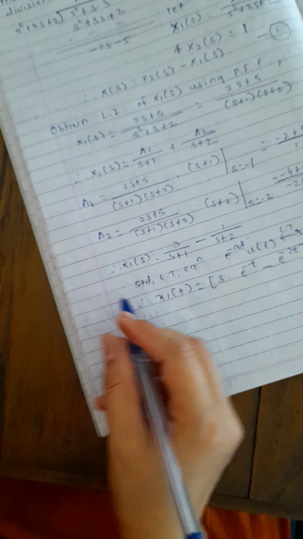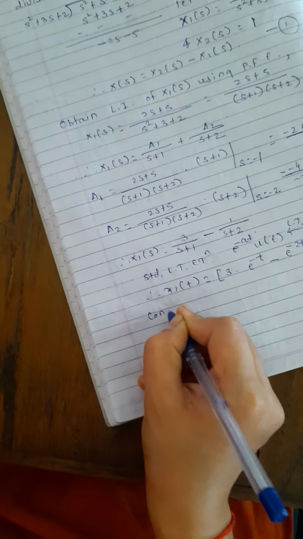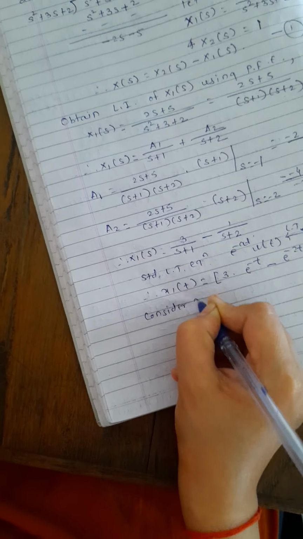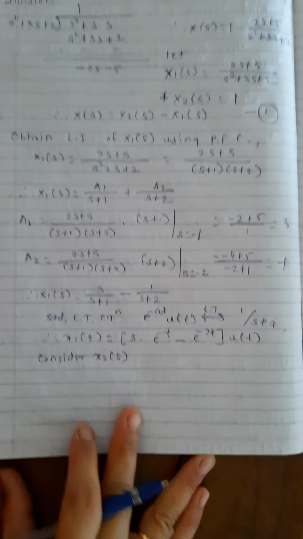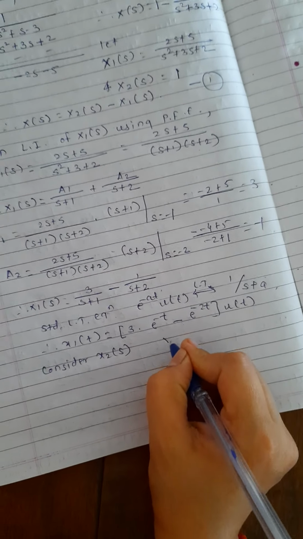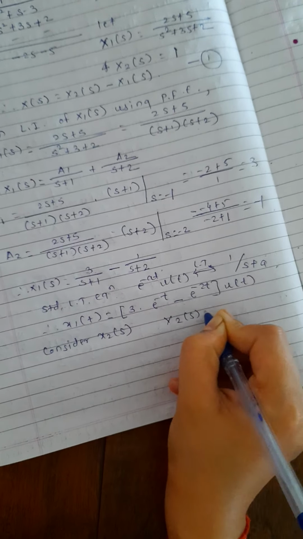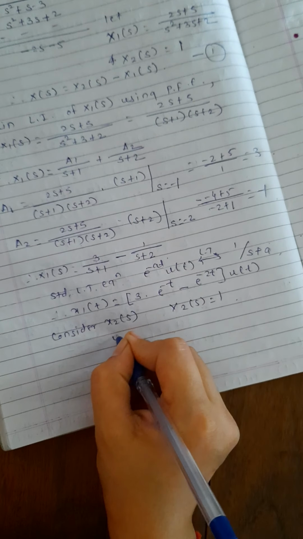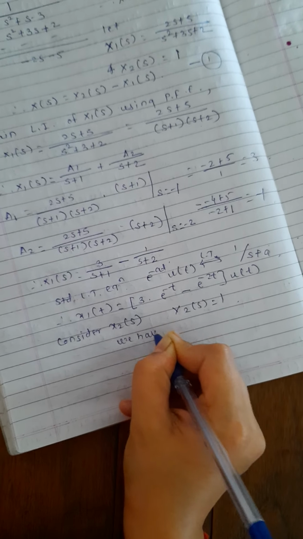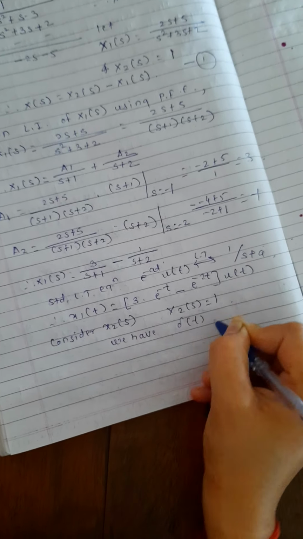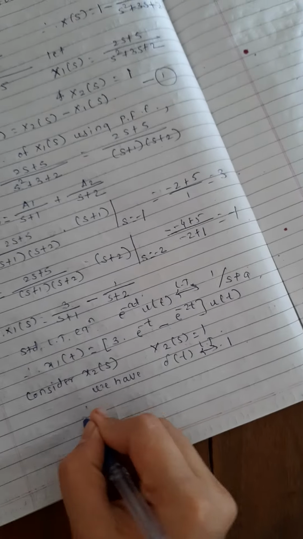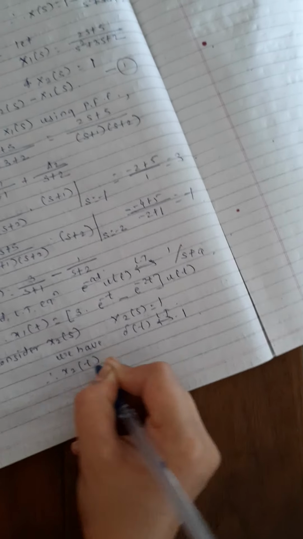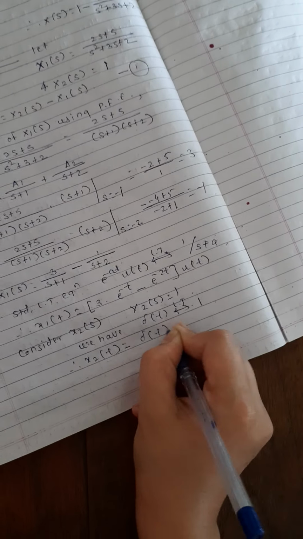Now we consider X2(s). So X2(s) is equal to 1, and we have that the Laplace transform of delta(t) is 1. So we can write X2(t) is equal to delta(t).